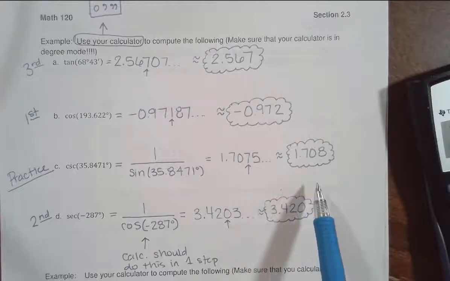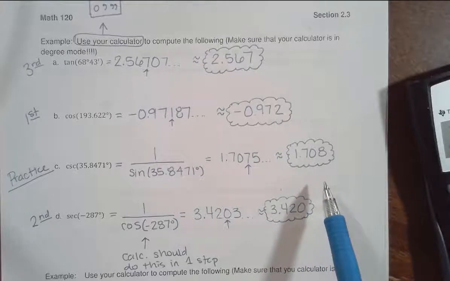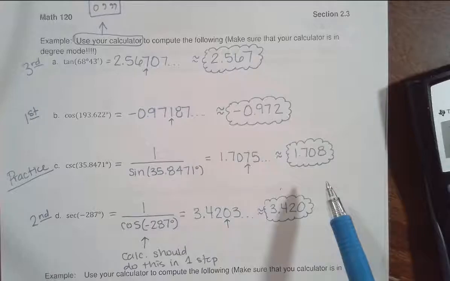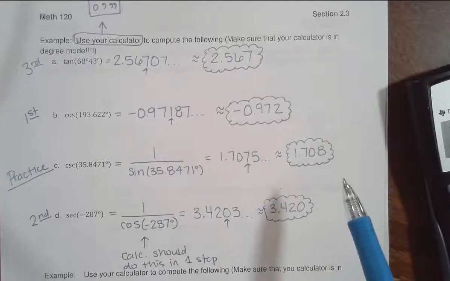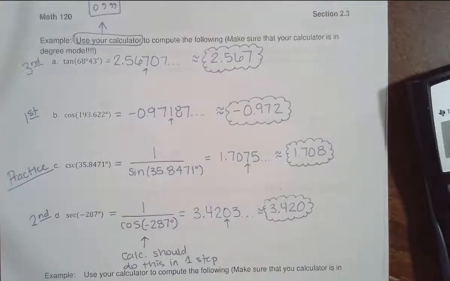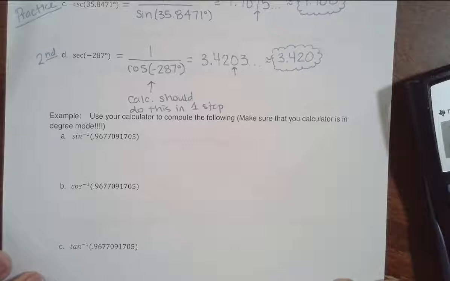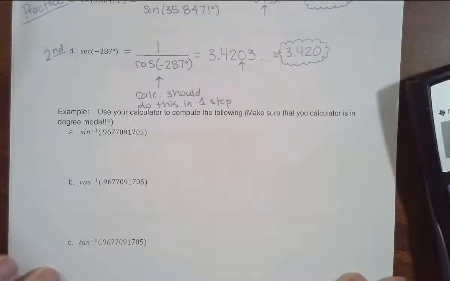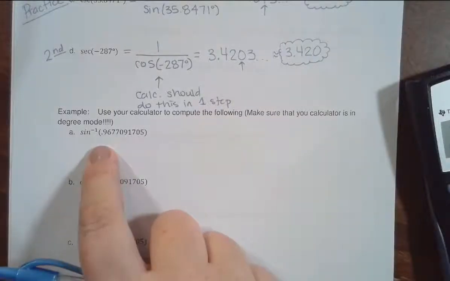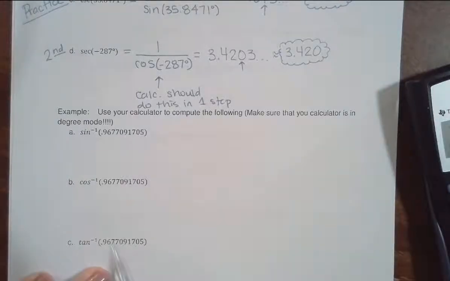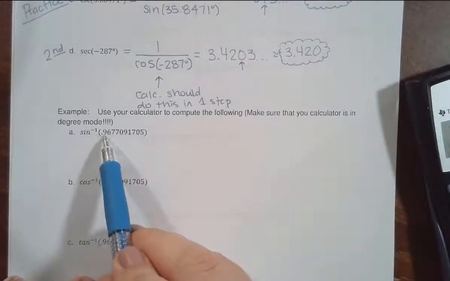What I want to introduce next is our inverse trig functions. Okay? And this is basically having us think about our trig functions in a backwards kind of way. So I'm going to explain what this notation looks like, or what it actually represents, and then how we can find that. So what this is saying is the sine inverse of 0.9677091705.